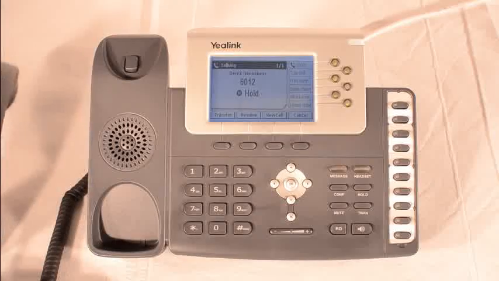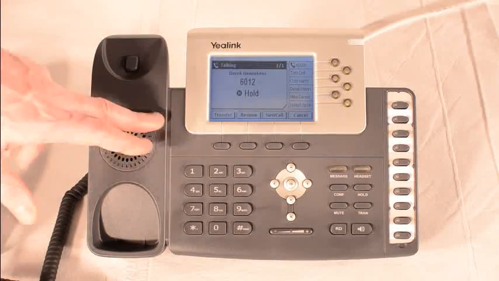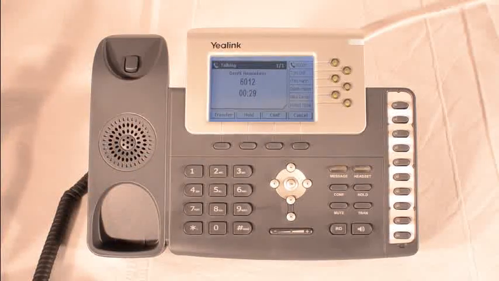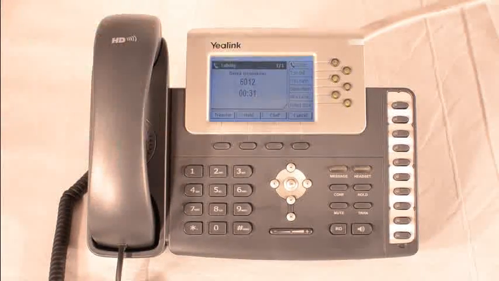If you lift the phone off the hook, you can place a second call while the first call is still on hold. Press the resume call to resume, and then complete the call.